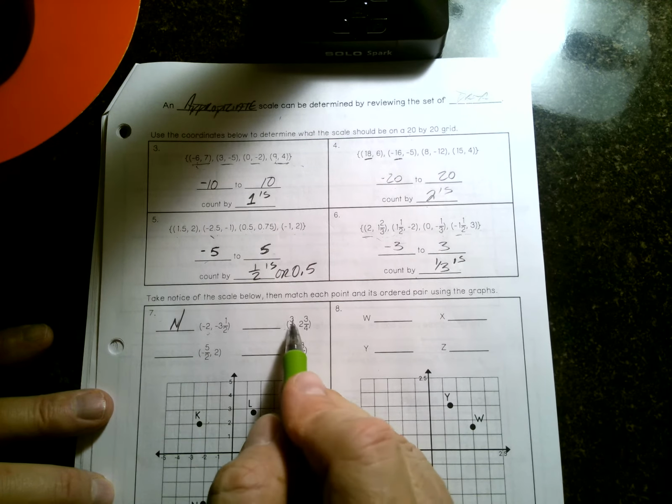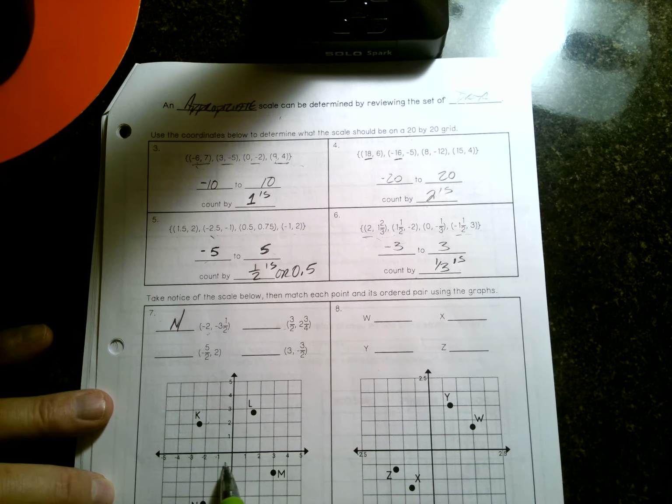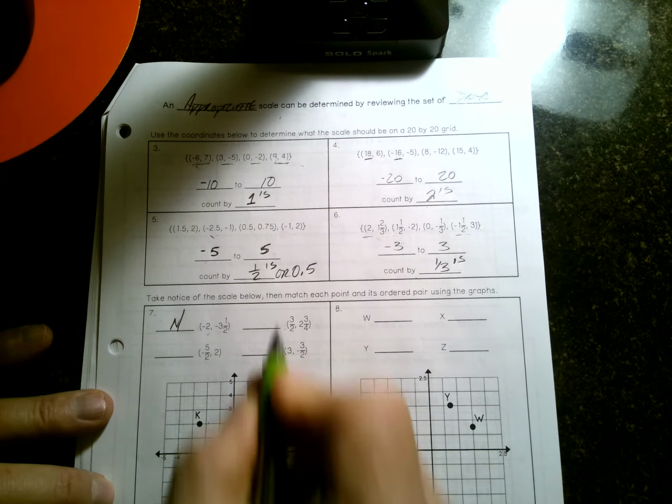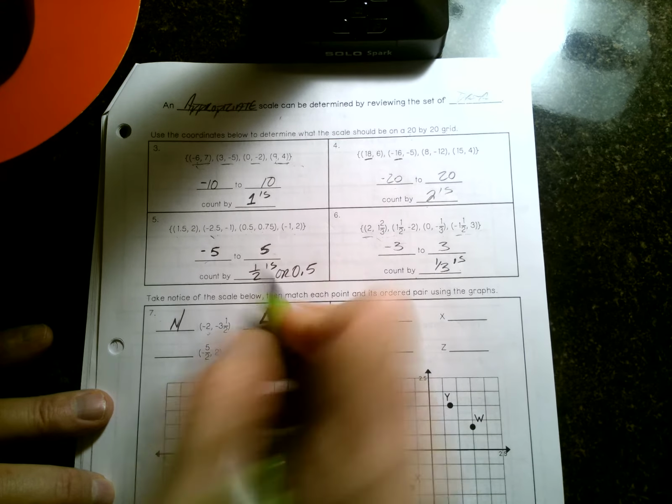Let's go to this one. 3 seconds. Well, I know 3 seconds is 1.5. So 1.5. And 2 3/4. And look, it's not on the line, so it's right there. So we'll call that letter L.